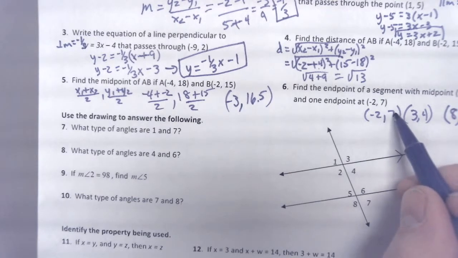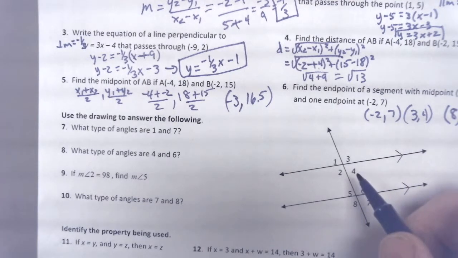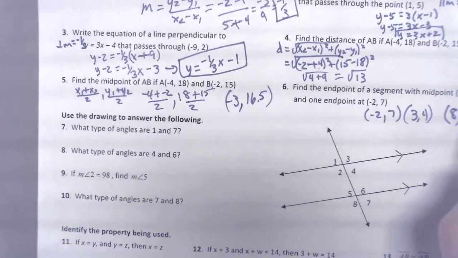To get my y value, I'm going from 7 to 4, which is down 3. To get to my other endpoint, I would have to go down 3 again. So my other endpoint would have to be 8, 1.